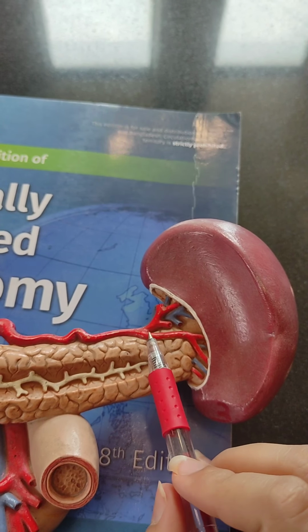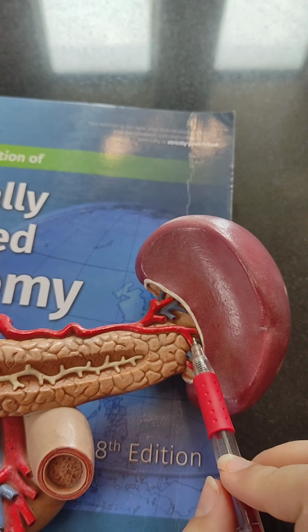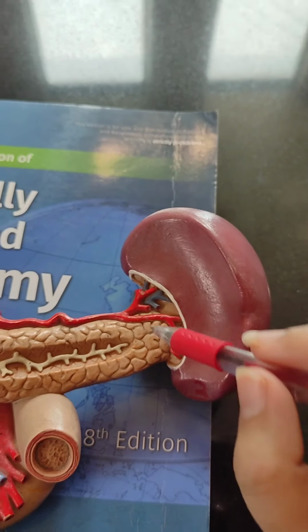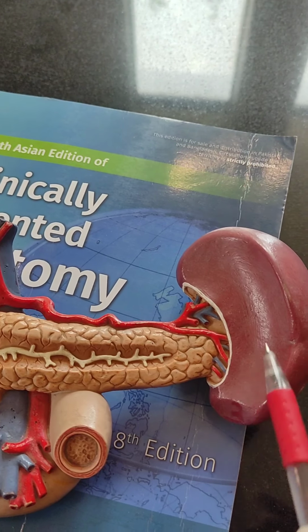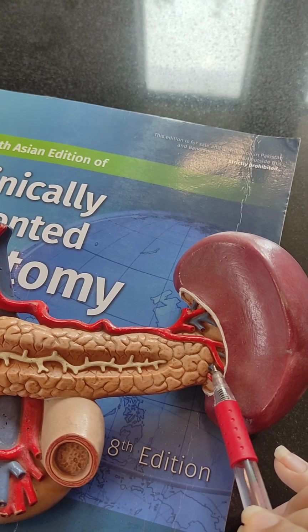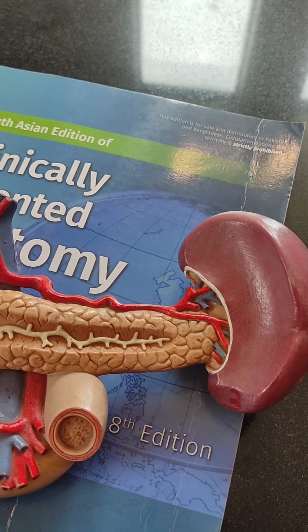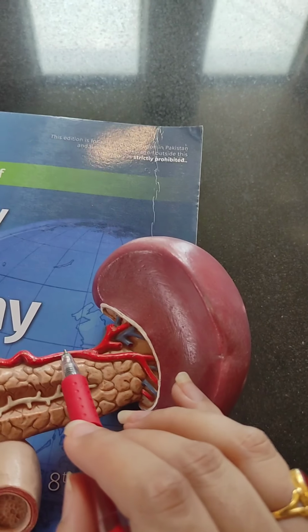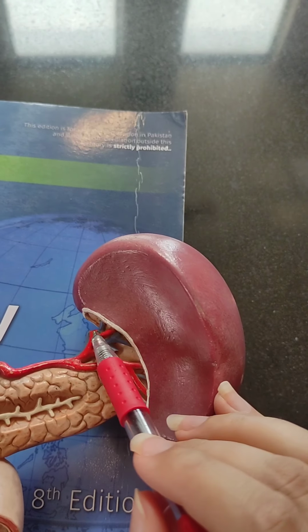You can see here the vessel is entering the hilum of spleen through this lienorenal ligament. This is the lienorenal ligament which is connecting the spleen and the kidney. So the splenic artery will enter the hilum of spleen through the lienorenal ligament.